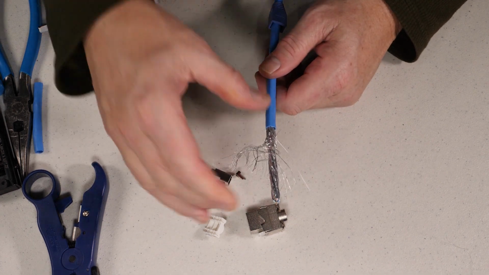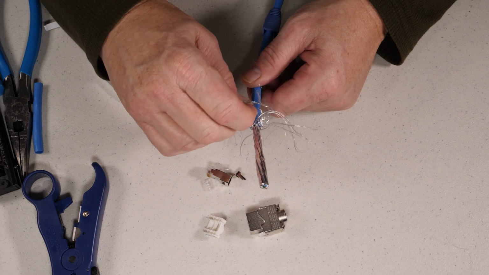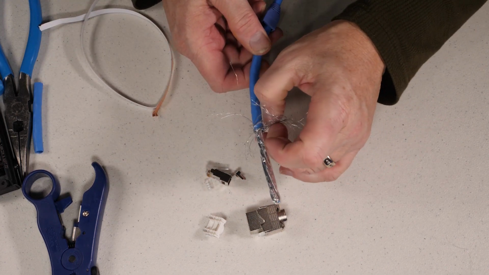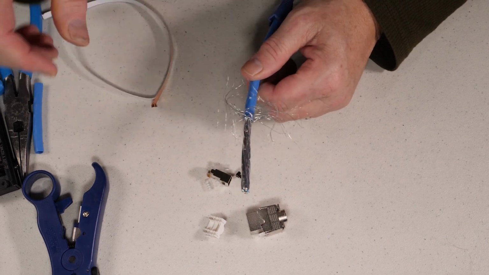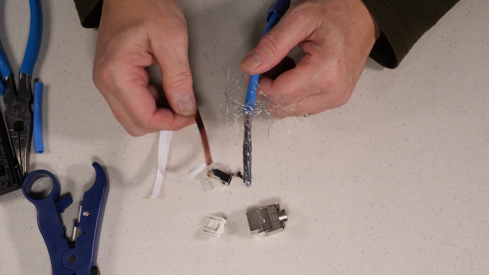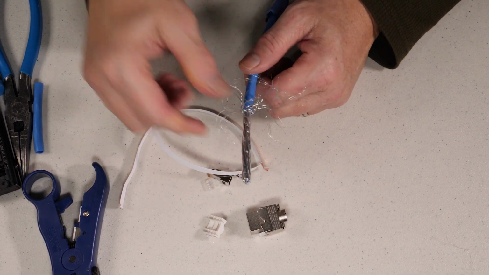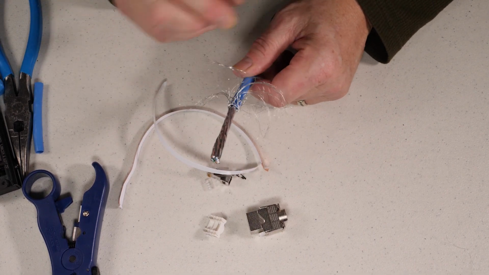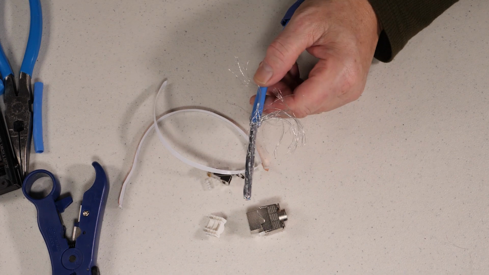Okay, the very first thing we're going to do is take this braid and pull it back, and we're going to trim it to about 1/4 to 3/8 of an inch. The reason we're going to do this is because we're going to use this foil tape to wrap around the shielding to provide better contact to the connector, and you'll see what that means a little bit later, because our idea is to use the shielding and make sure it's properly grounded.